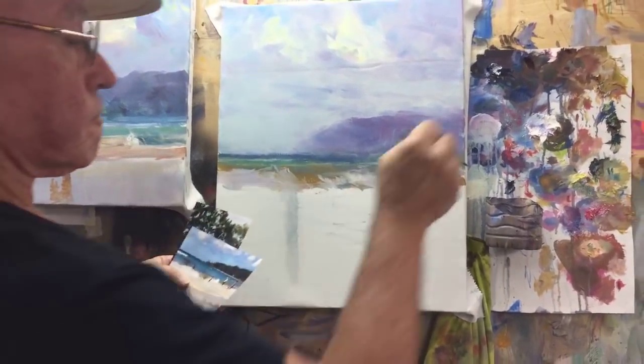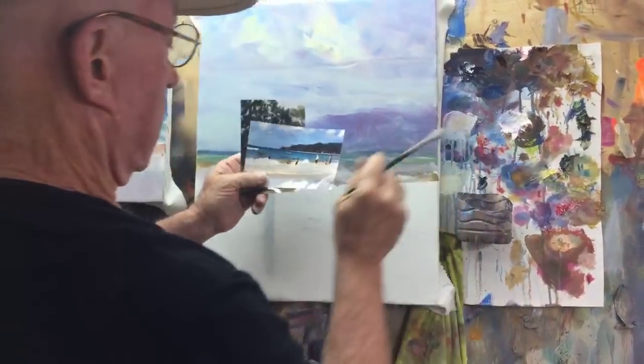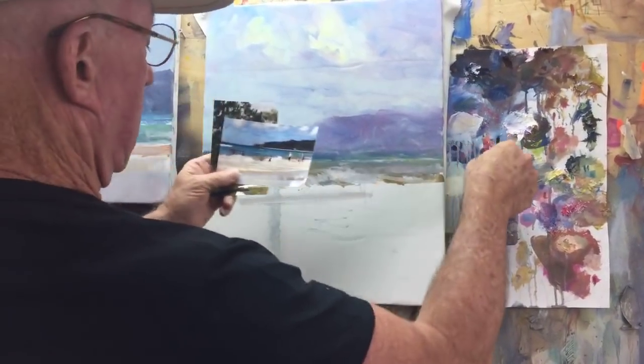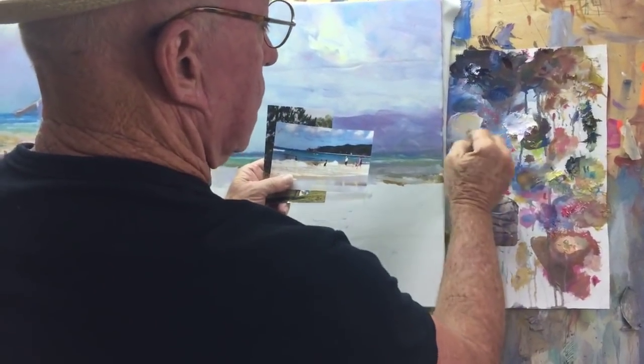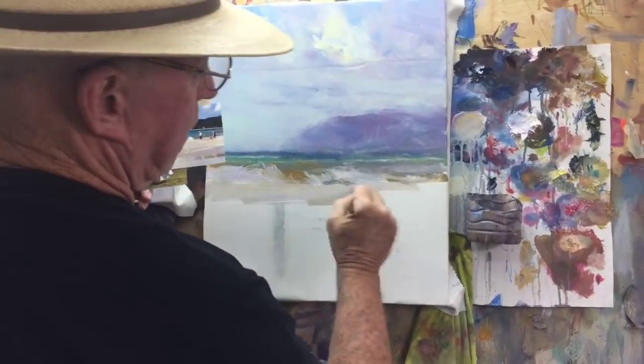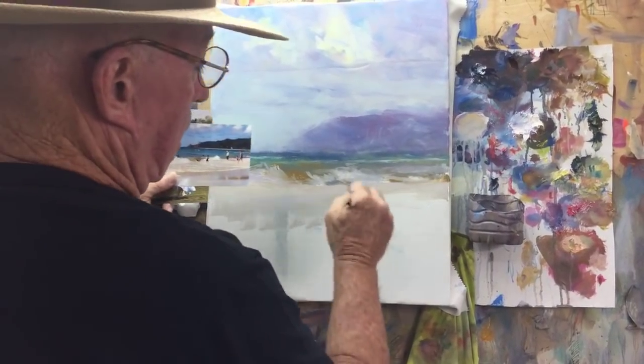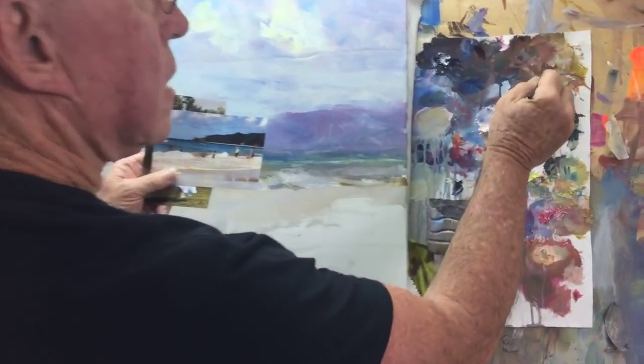Okay, down we go. So, now just down to here, I'm going to put in this run of water here. And the predominant colour there is that yellow ochre and white. So I'm just going to bang that across there like that. Bring it down a bit further.